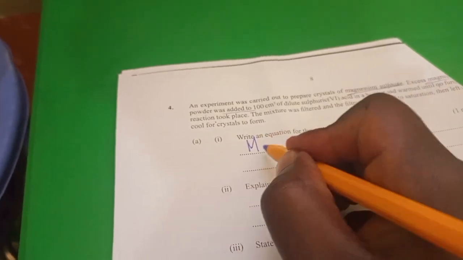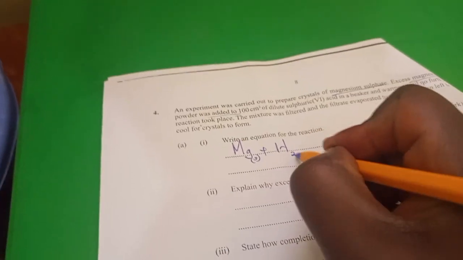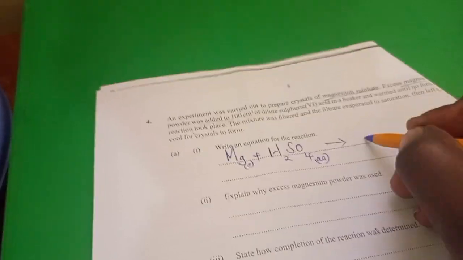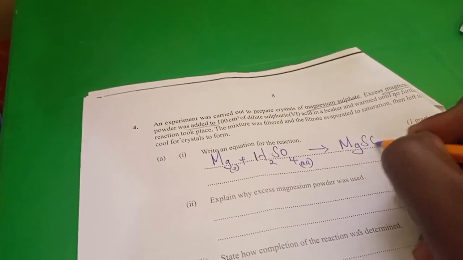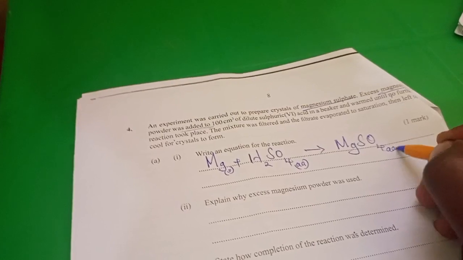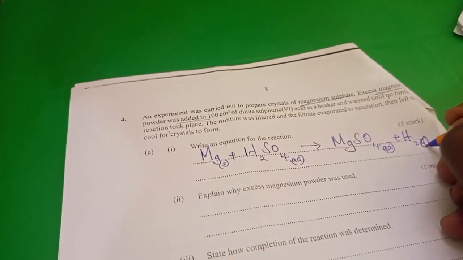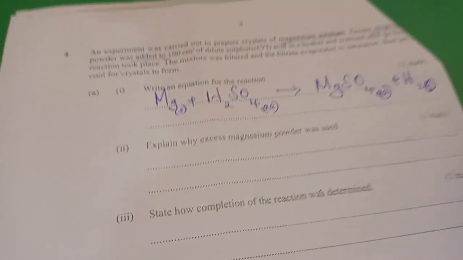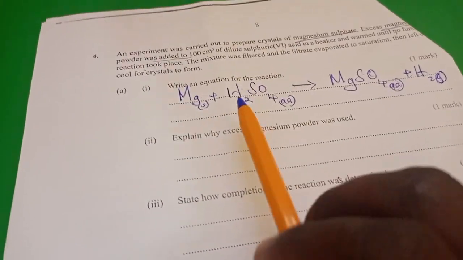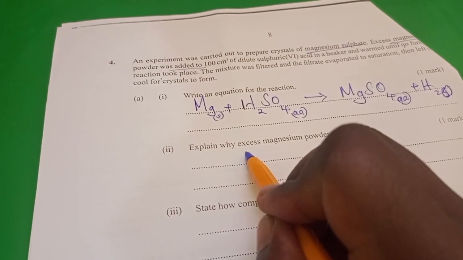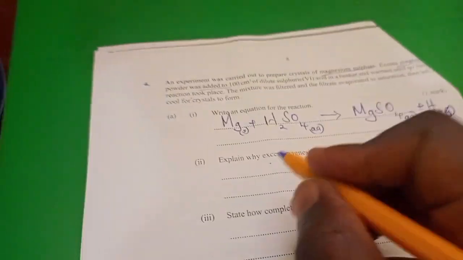So magnesium reacts with sulfuric acid, we form magnesium sulfate plus hydrogen gas. That equation is balanced. Explain why excess magnesium powder was used.